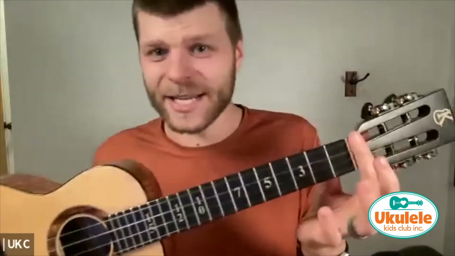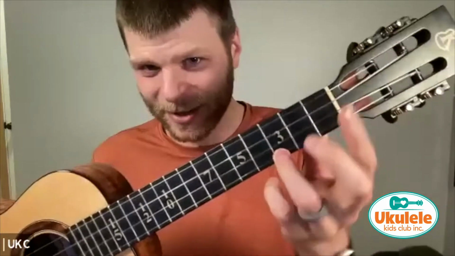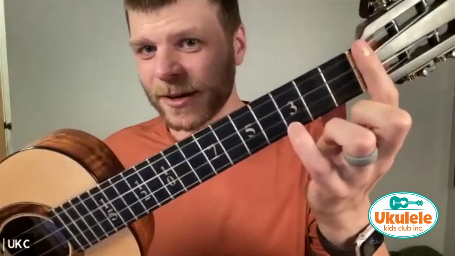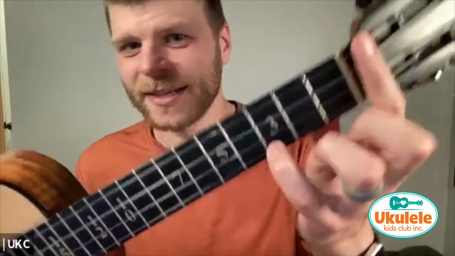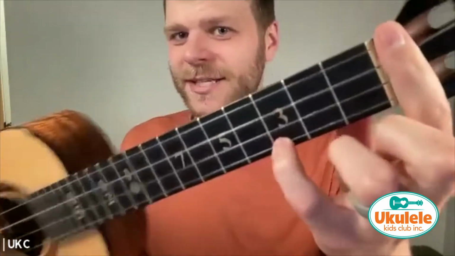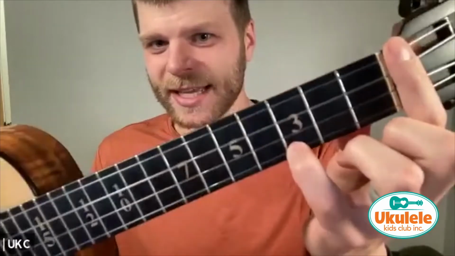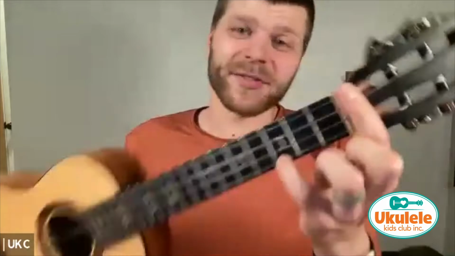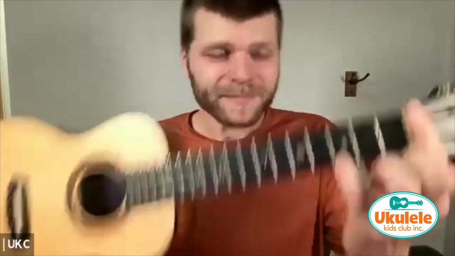So let's look at that C chord again. Well, normally we use our ring finger here, but that might be a little bit of a stretch, right? So maybe instead we use our pinky finger. So the pinky finger is here at the 3rd fret, and my index finger is laid across just before the nut, just like this. This is a C chord. It is a C chord because of the notes it contains, and more importantly, the relationships they have to one another.